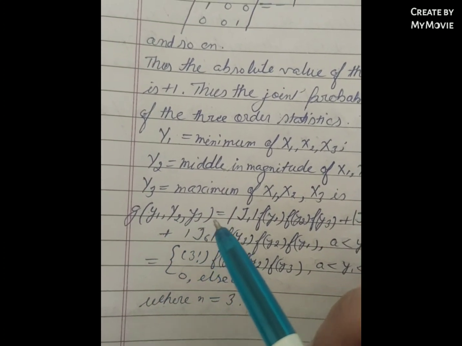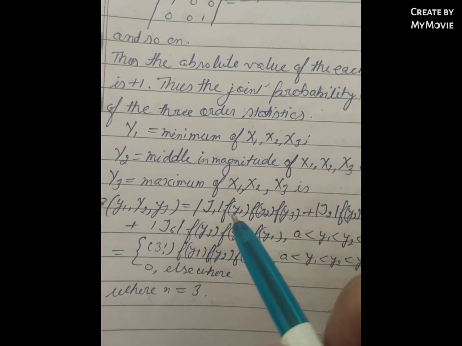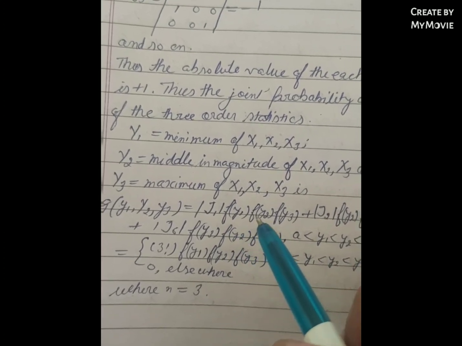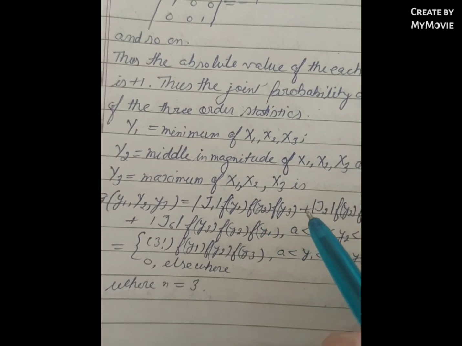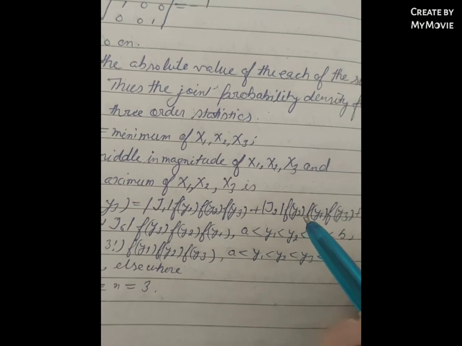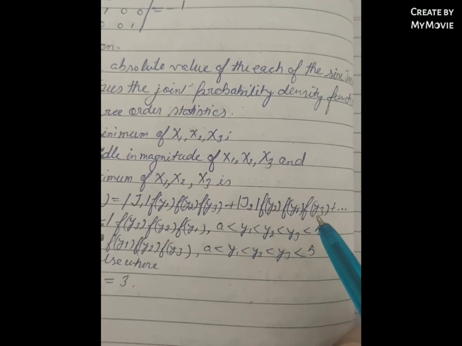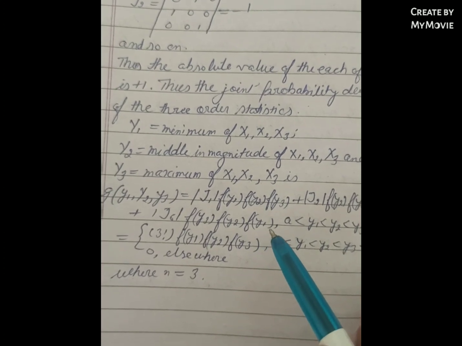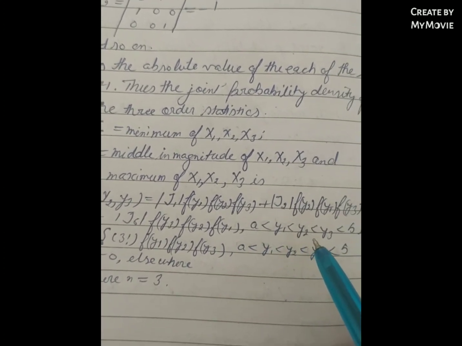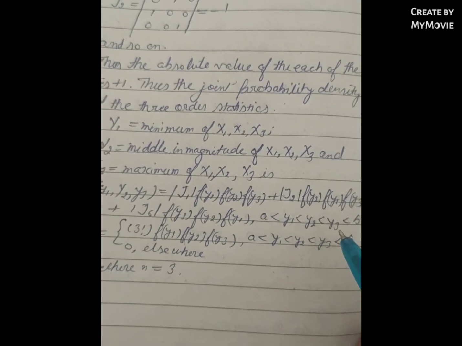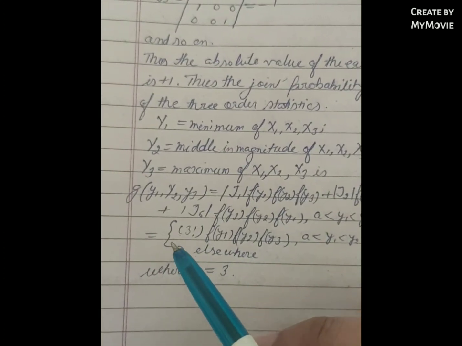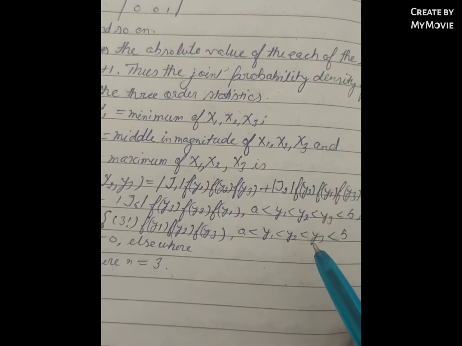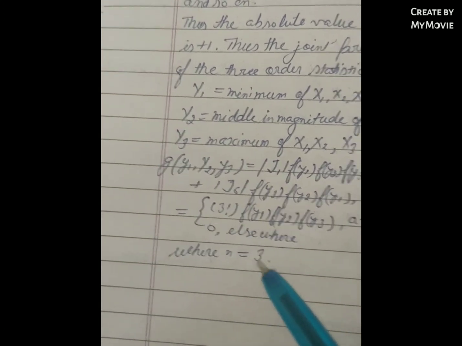So g of y1, y2, y3 is equal to modulus of J1 f of y1 f of y2 f of y3, plus modulus of J2 f of y2 f of y1 f of y3, plus so on, plus modulus of J6 f of y3 f of y2 f of y1, for a is less than y1 is less than y2 is less than y3 is less than b. This is equal to 3 factorial f of y1 f of y2 f of y3 for a is less than y1 is less than y2 is less than y3 is less than b, and 0 elsewhere, where n is equal to 3.